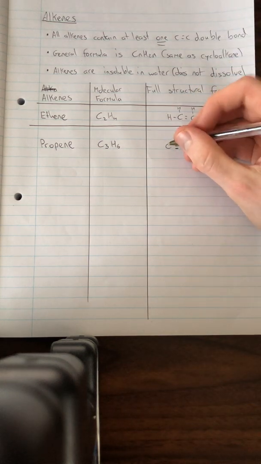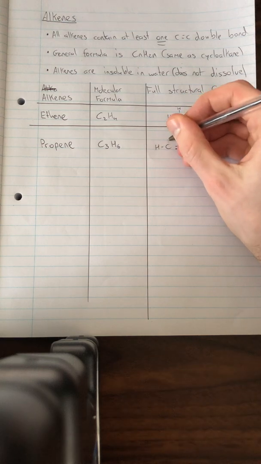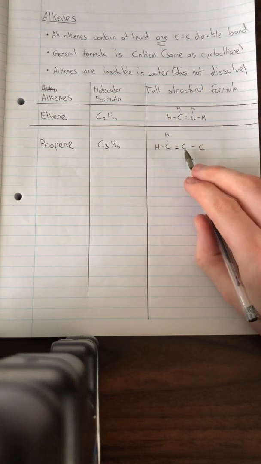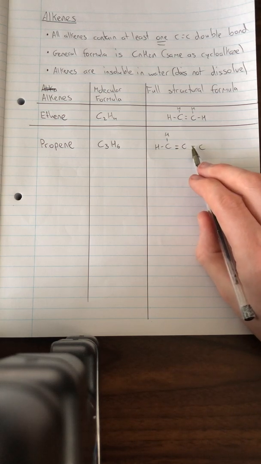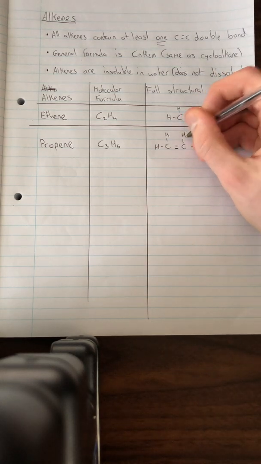So starting this side, carbon already has 2 bonds coming out it, so that means must have 2 hydrogens to make it up to 1, 2, 3, 4. This one, this middle carbon has 1, 2, 3 bonds coming out it, so that carbon must just have 1 hydrogen.